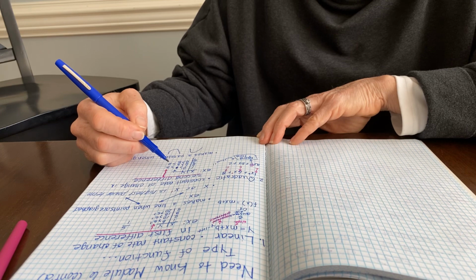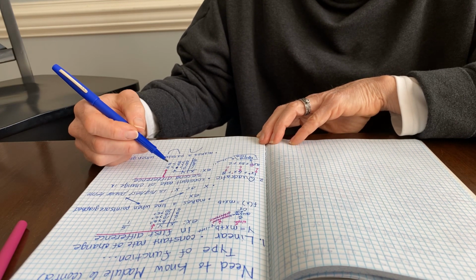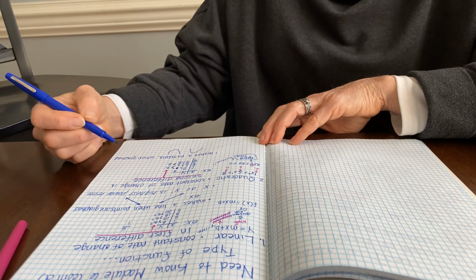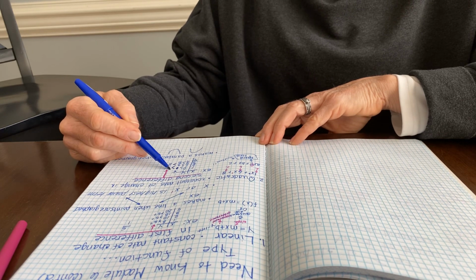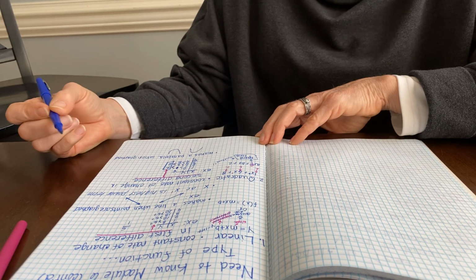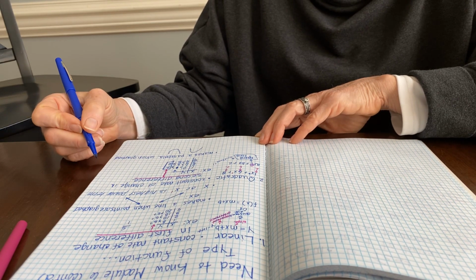I need to find where my constant rate of change is. So I create another set of differences, my second difference, and that is 2. My constant rate of change is in my second difference. This means it is a quadratic expression.